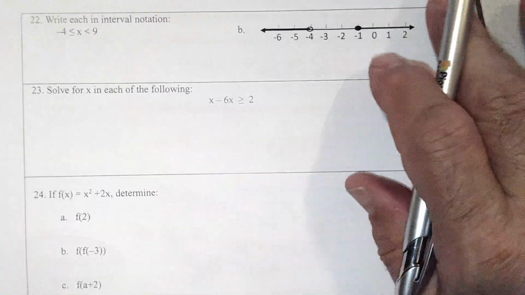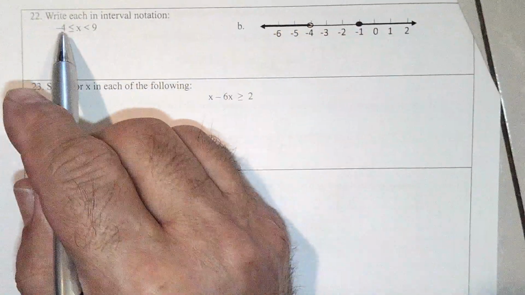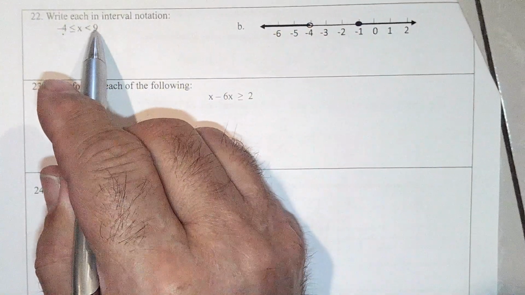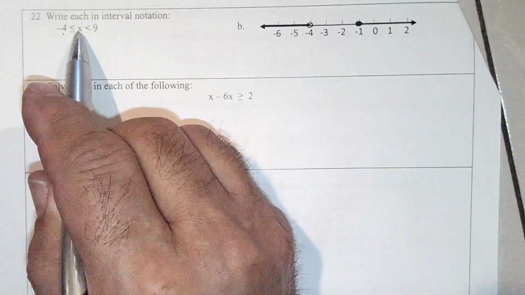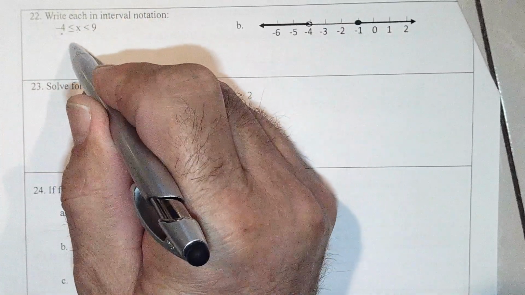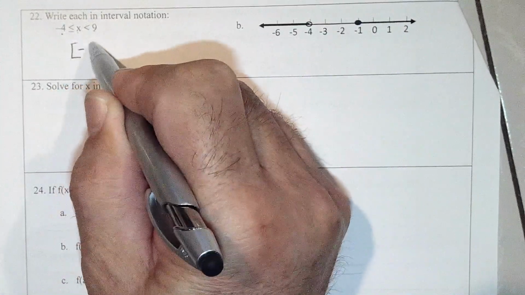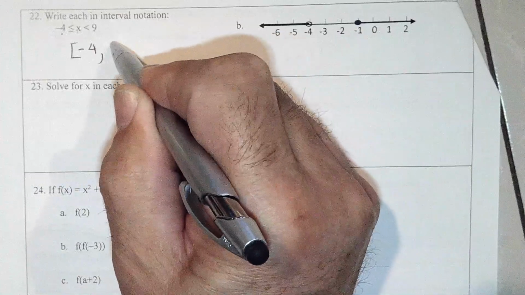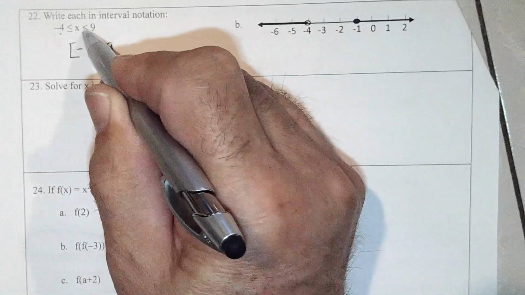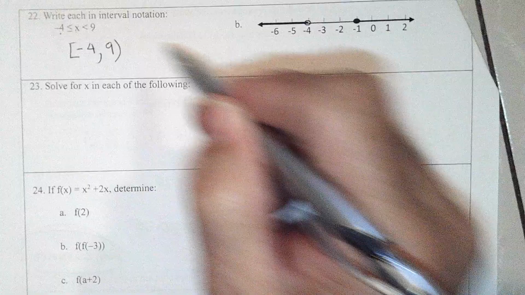Write in interval notation. So this is the numbers from -4 up to 9. The numbers between -4, including the -4, so that means bracket, up to 9, not including the 9 because there's no equals.